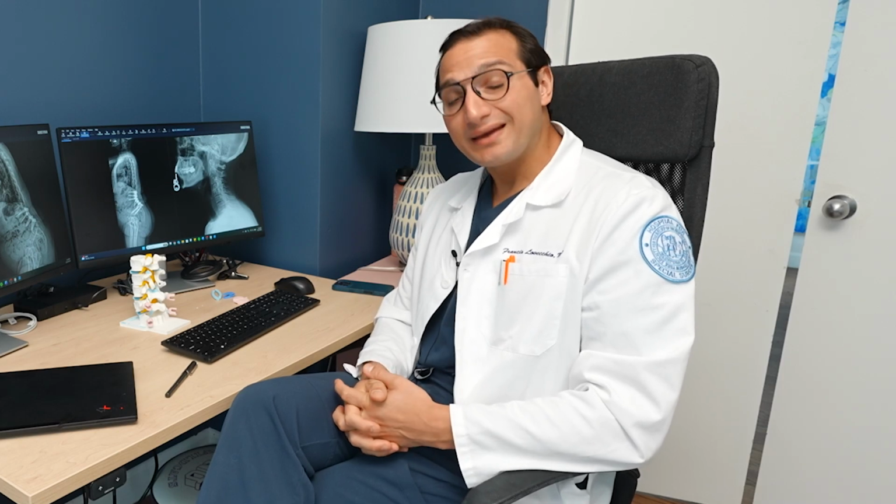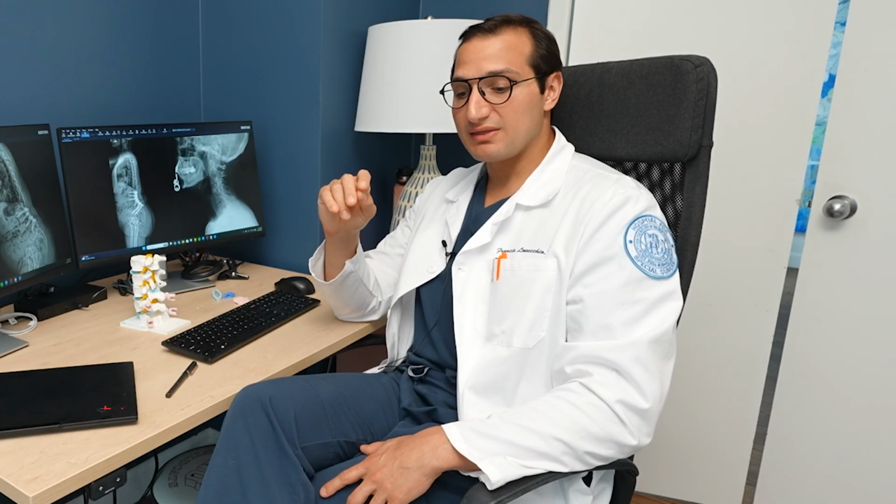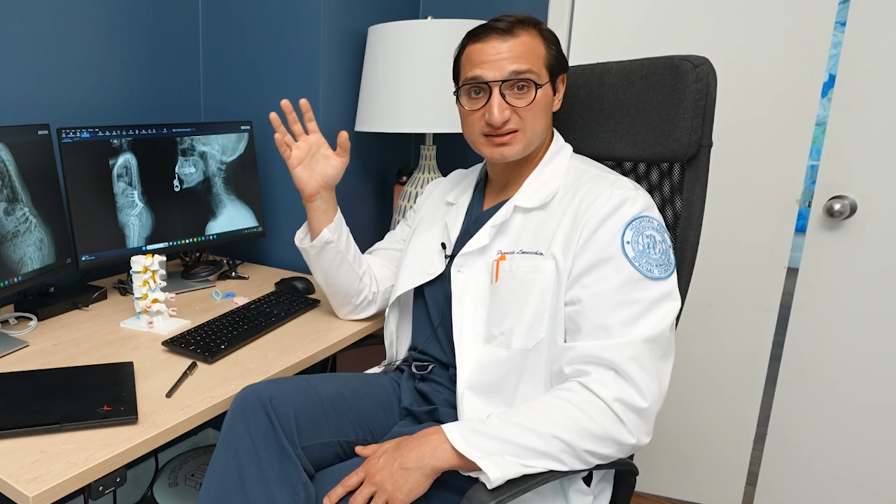Adjacent segment disease is a big issue in spine surgery. Now, what this refers to is when somebody starts to have a problem at the segment above a previous fusion. So, for example, somebody may have a fusion from L3 to L5, so that's 2 levels, and then they find out, maybe a couple years later, that L2-3 is now having a problem, and they're now getting nerve pinching at L2-3, which is causing leg pain.